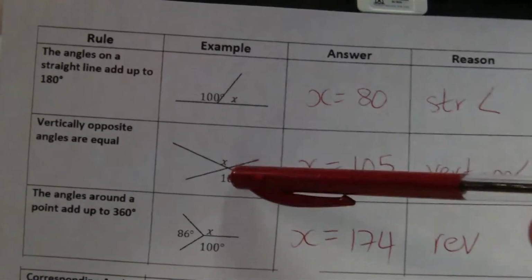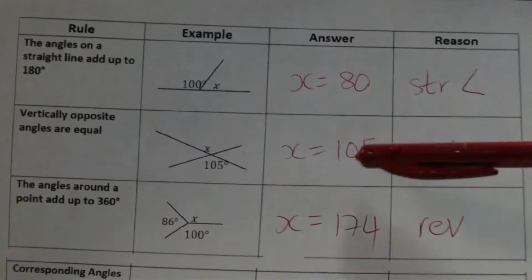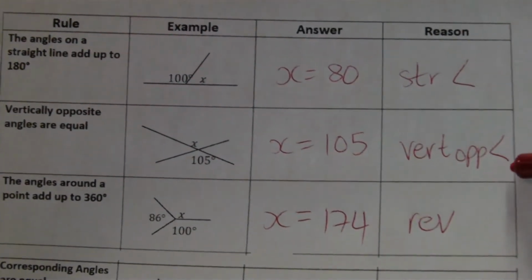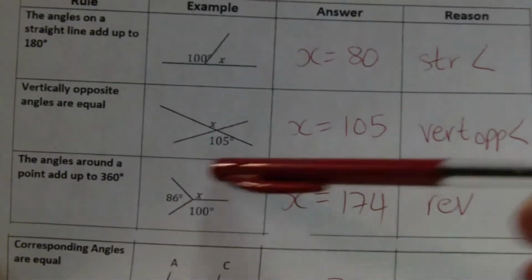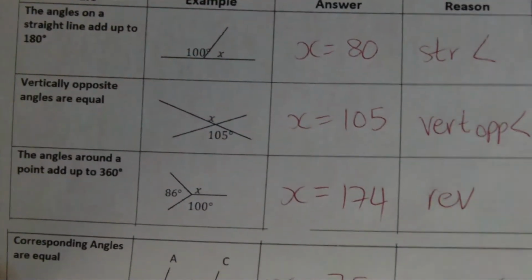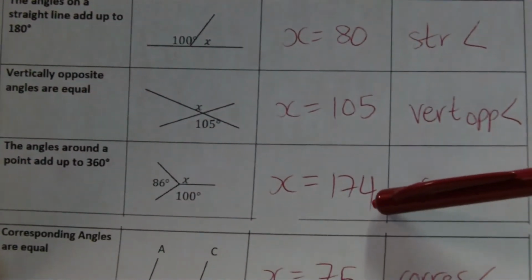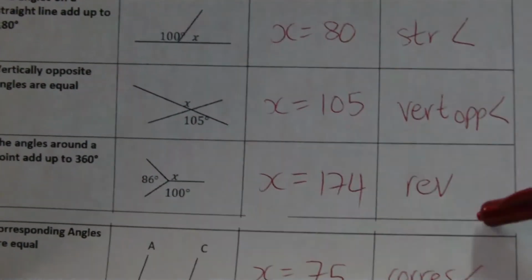This one here is vertically opposite, I agree. So the x will be 105 and you write vert-op angles. Here, it's angles around a point, eh? I like to call it a revolution. So all the angles add up to 360, which makes x equal to 174. There's my reason, rev. Short and sweet.